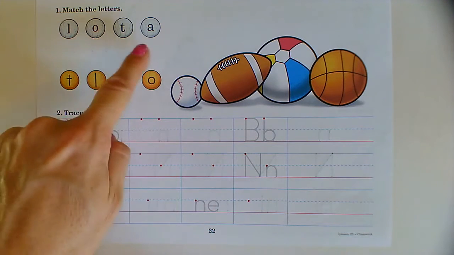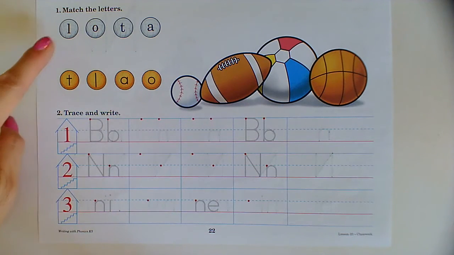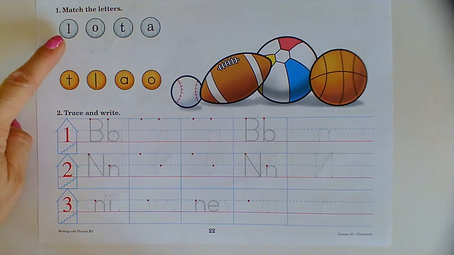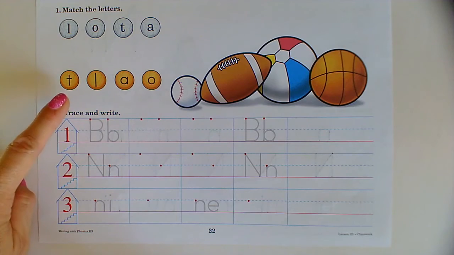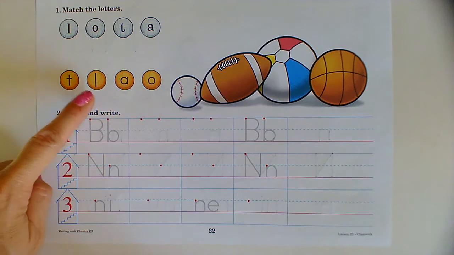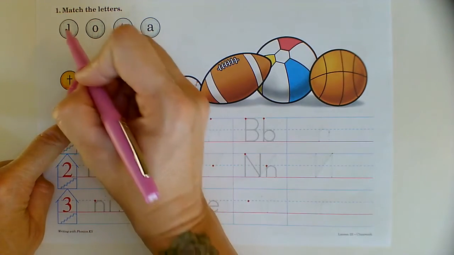And what do we see first? What letter do we see first? That's the letter L. The L says ul. Can you find the letter L at the bottom? T-L. Very good.